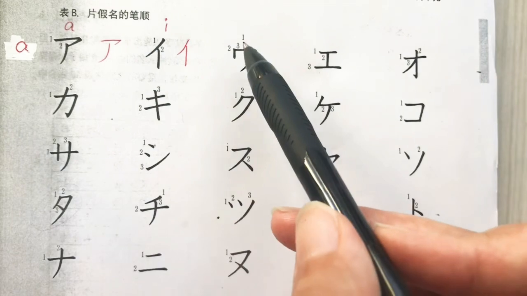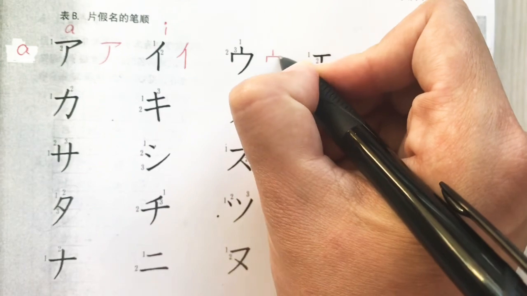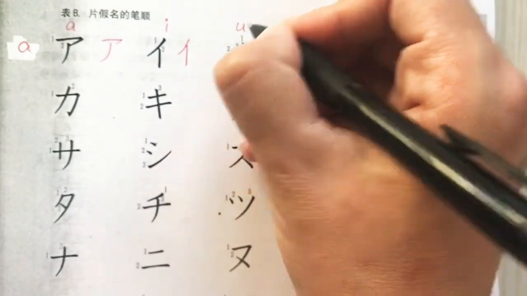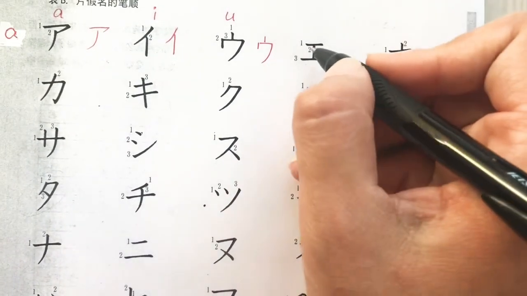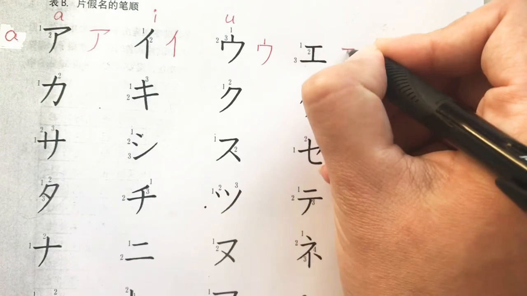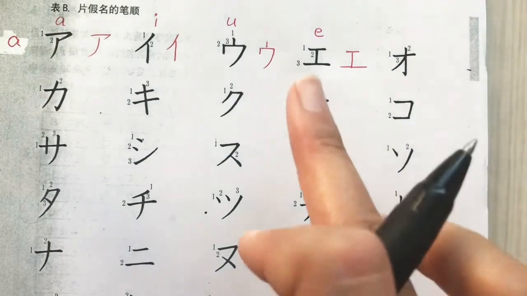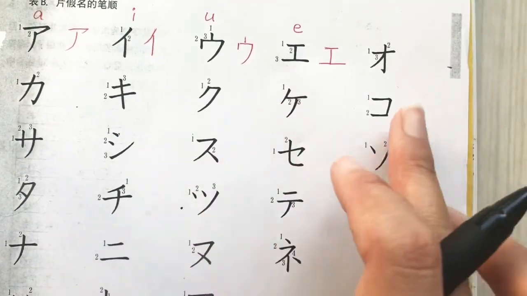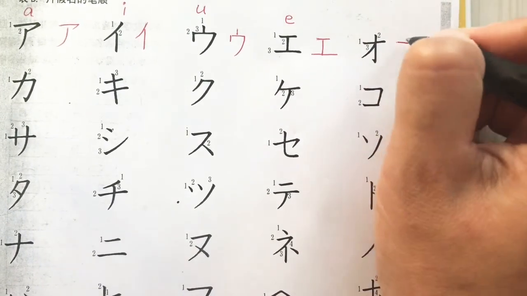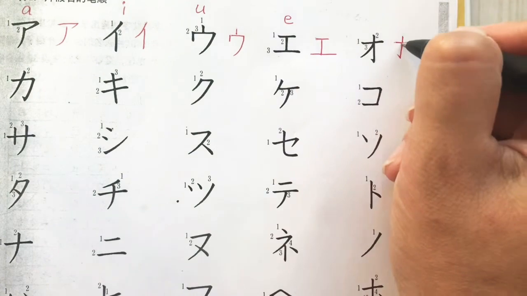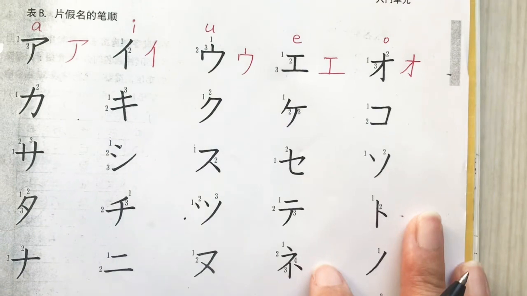Next one, 3 steps. 1, 2, 3. U. Next one, 3 steps. 1, 2, 3, which is I. The last one of this line, also 3 steps. 1, 2, 3. O. This is O.